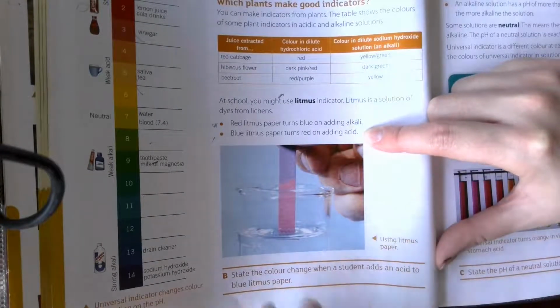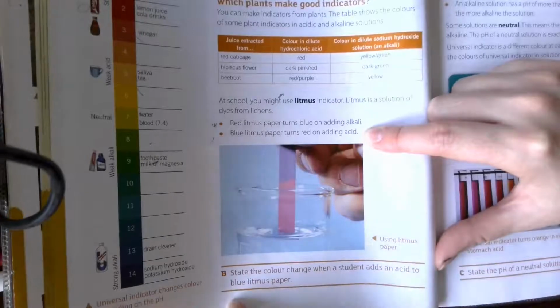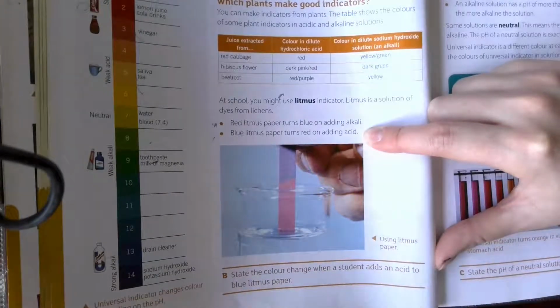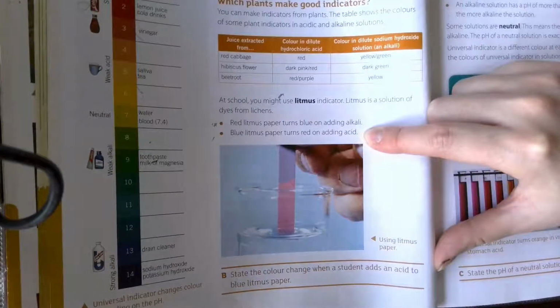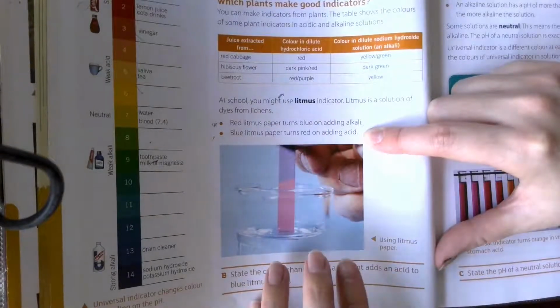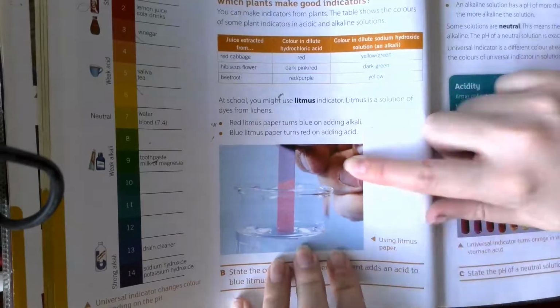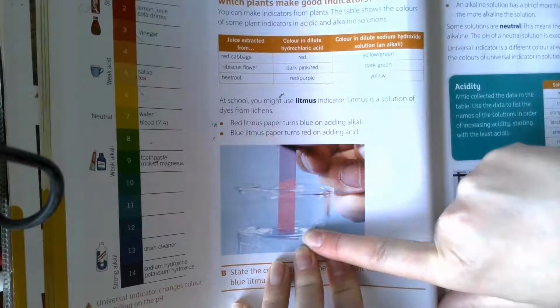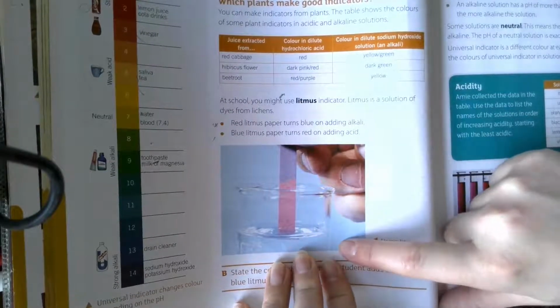Basically there are two different types of litmus paper, a red one and a blue one, and if they change colour then they represent the opposite to whatever they've put in. So this one, for example, they've put a substance in there, the blue paper has turned red, so this means that it's an acid in that substance.